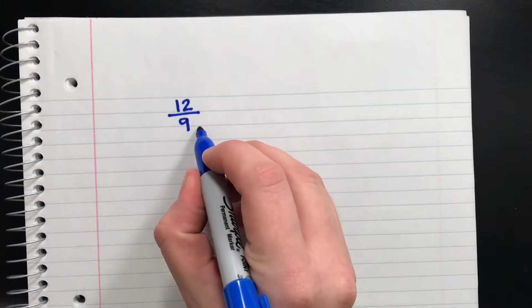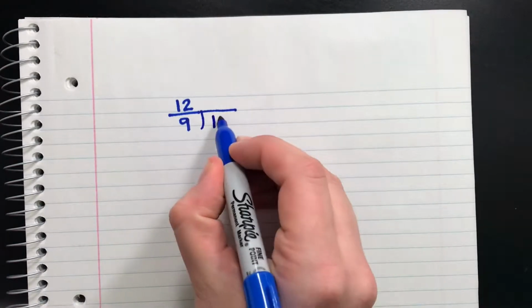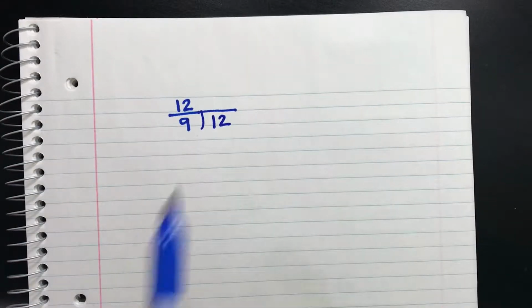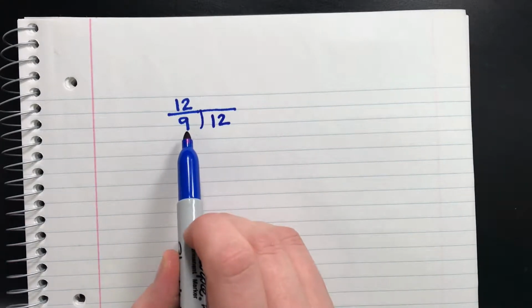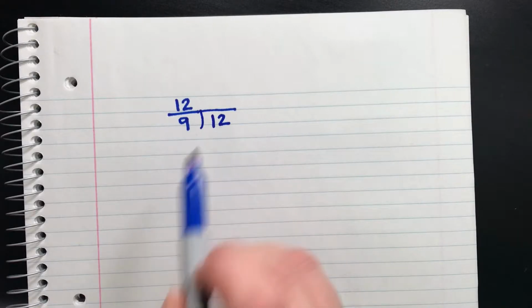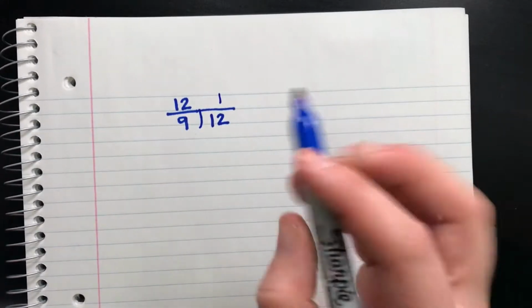So all you have to do when you have a fraction like this is build a division bracket right next to that denominator and then put the numerator into that bracket. Okay, so as you can see, we just put that 12, which was the numerator, inside the division bracket. So now just do a simple division problem. How many times will 9 go into 12? 9 only goes into 12 once, so we put the 1 up there.